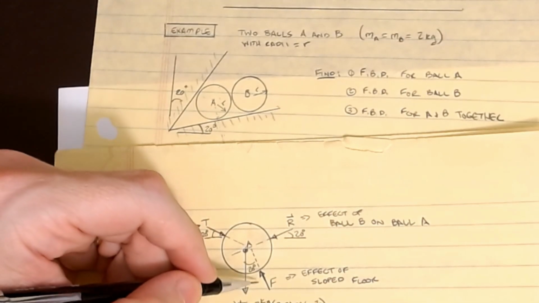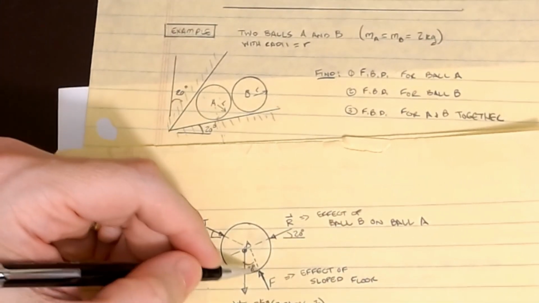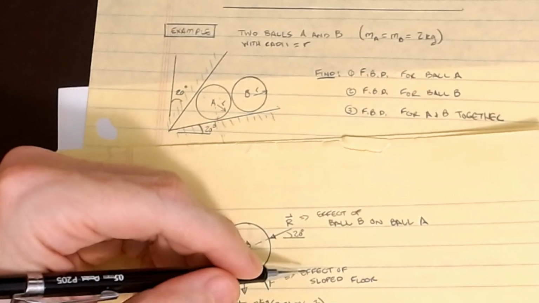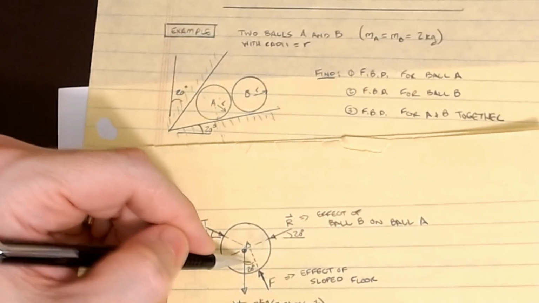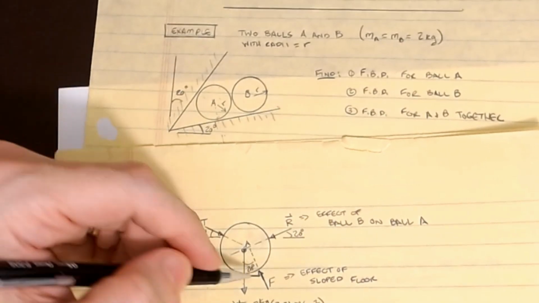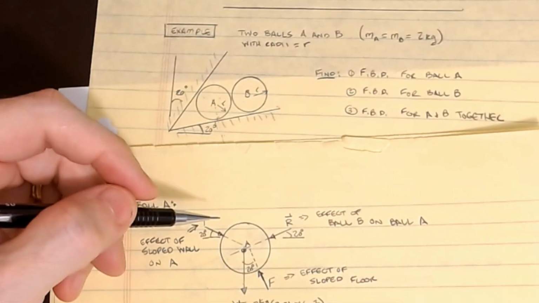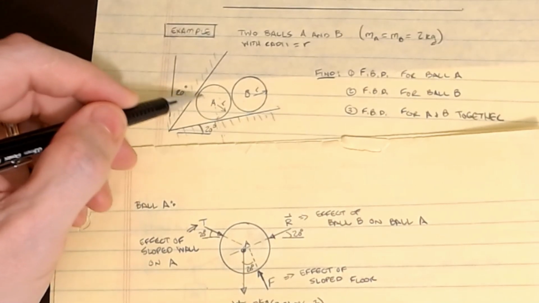And so if we look at that, the force that exists on the bottom here is an F force, the effect of the sloped floor. It's inclined at 20 degrees off of vertical because the ramp was at 20 degrees, but it's pointing back to the middle of A. That's the nature of what these spheres and these circles are doing. Okay, and likewise at the top you can do the same thing.